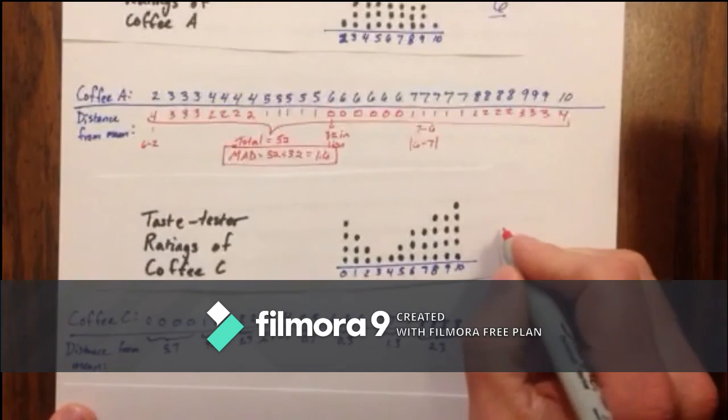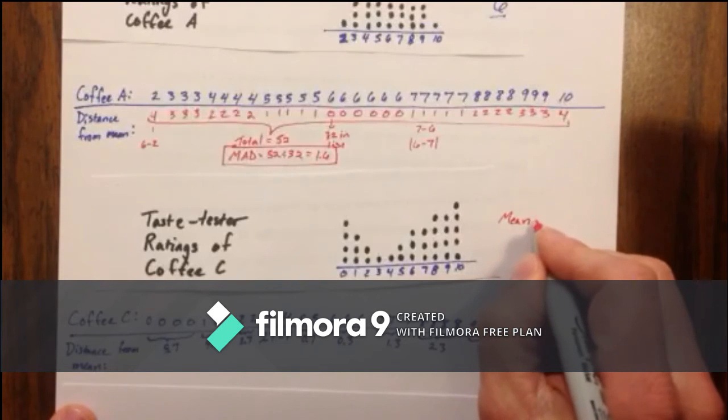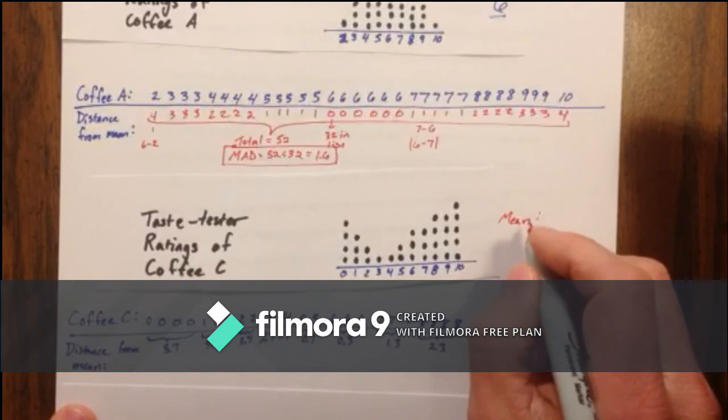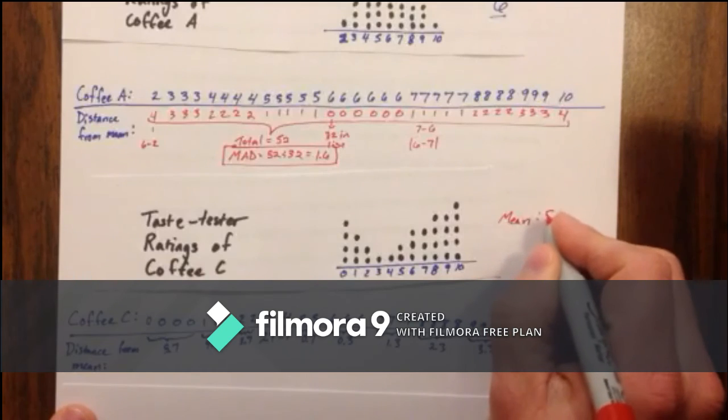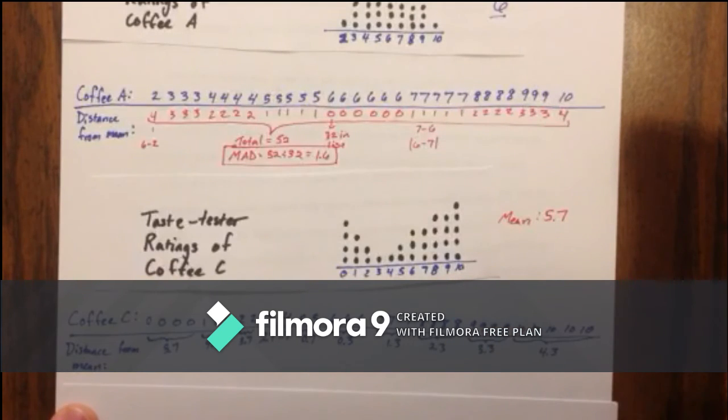The mean for this set of data was 5.7. So how far is 0 from 5.7? It's 5.7. So I wrote it just once, but there's actually 4 5.7s here. Again, there's 3 4.7s and so on. And you can see the whole list here. Alright, so these are the distances from the mean.